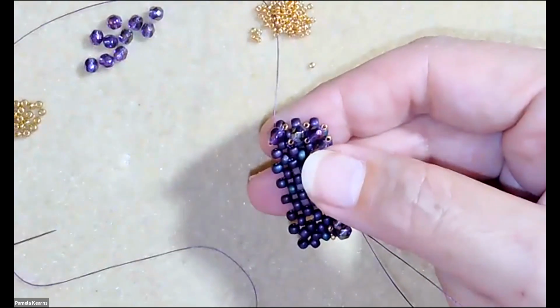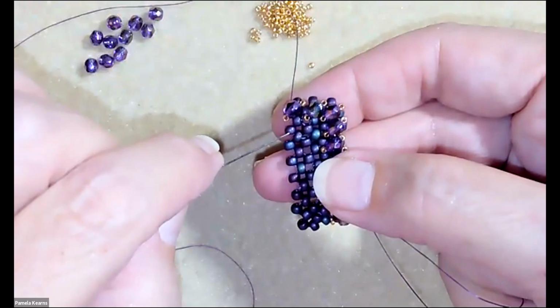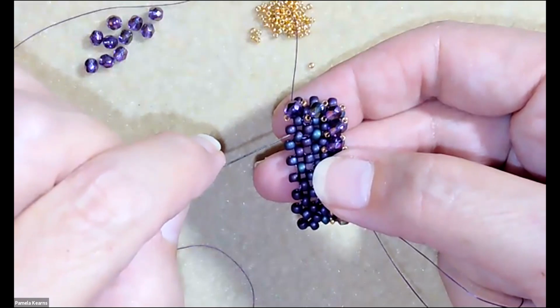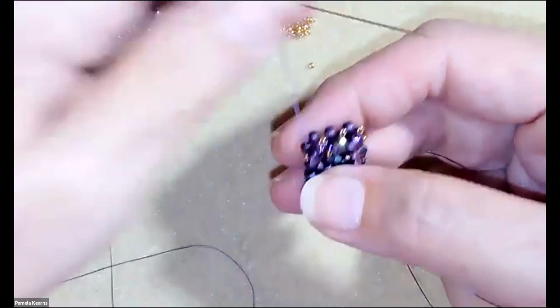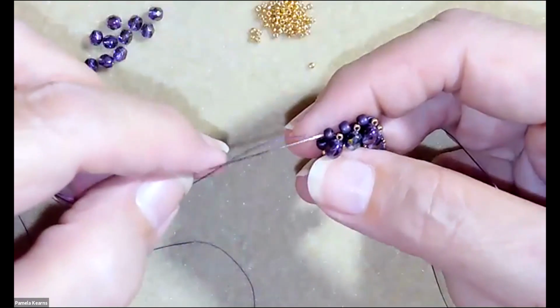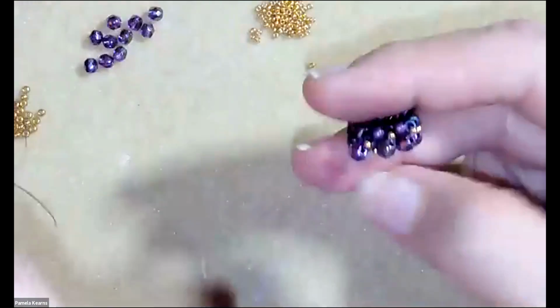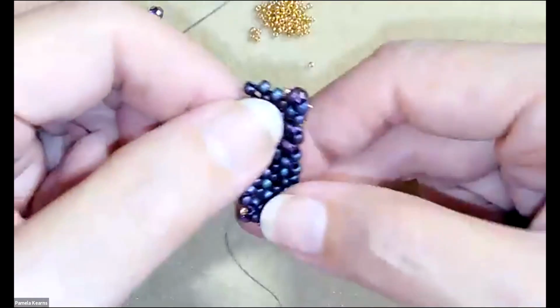There. So I need to come around so I can come out this bead. I want to come out at the bottom so that I can continue going down. So I'm just going to travel through the beads. And at this point, you can flip it over so you could see the beads that you're traveling through.